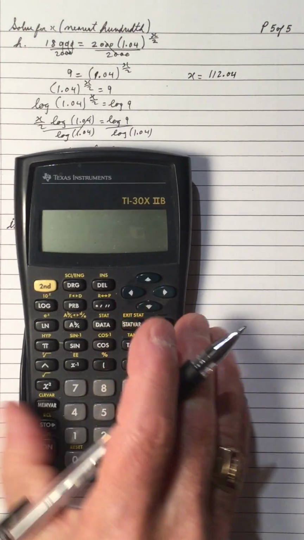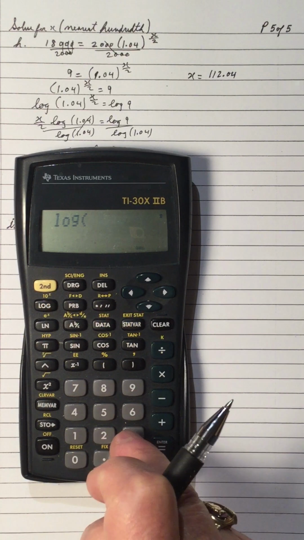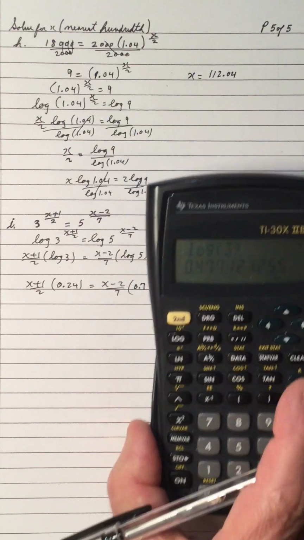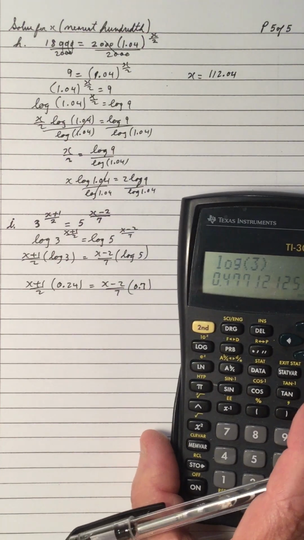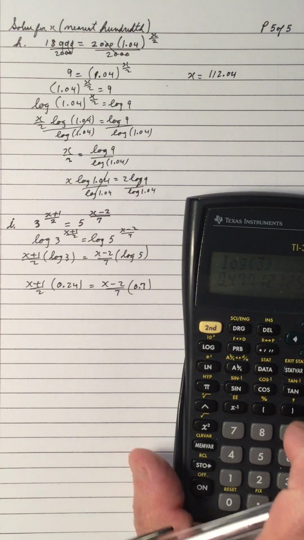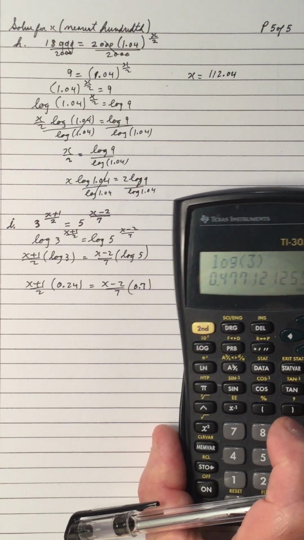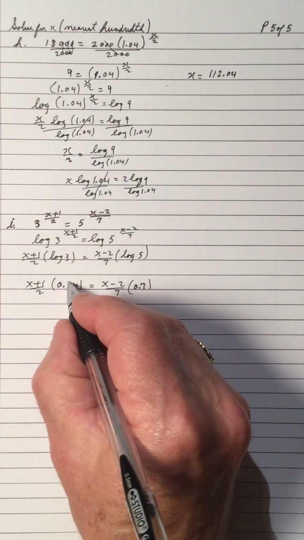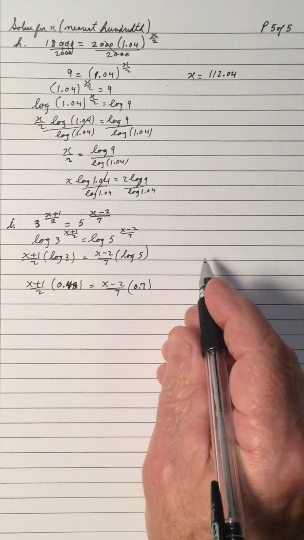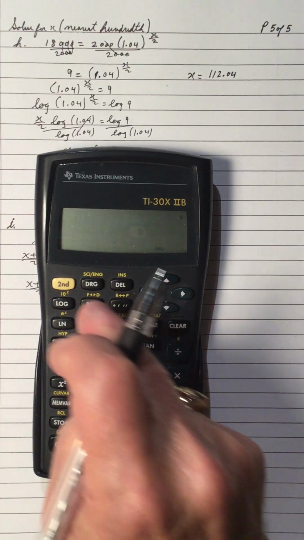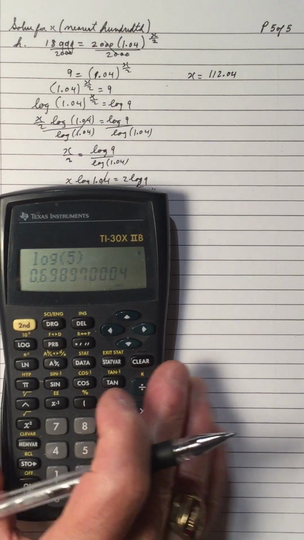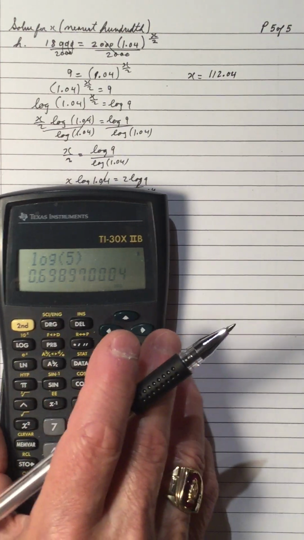Just to check, the log of 3. I'm liable to make a few errors. So it's a log of 3. Something happened there. Let's see. Log 3. Did I punch the wrong number? 0.4. Okay, 0.48. Yep, 0.48. Everything is okay. Let's do the log of 5. Sometimes we make an error. Log of 5, and I've got to be careful. And the log of 5 is 0.698, so it's close to 0.7.